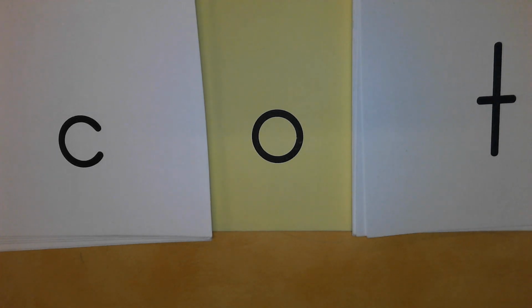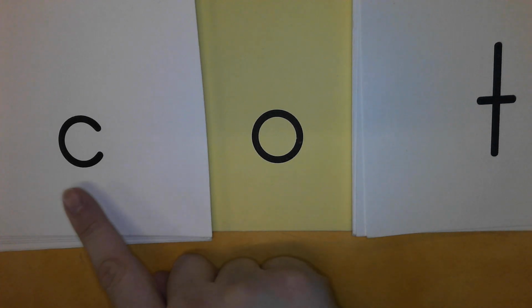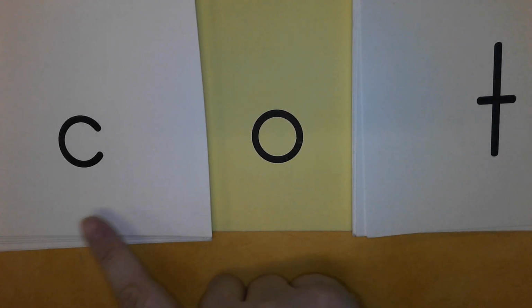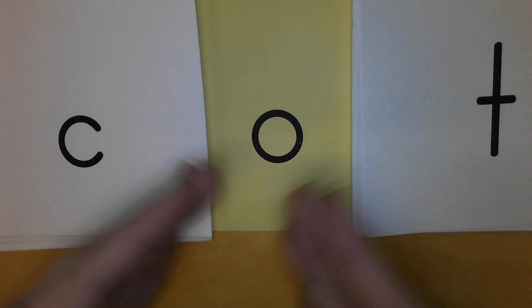Hello! Alright, this is a short video on some strategies and ideas to assist students who may be struggling with blending. So first off, blending is taking isolated sounds, like in this, k, ah, t, and putting them together to form that word. So k, ah, t, cut. That would be blending. You're blending the sounds together.